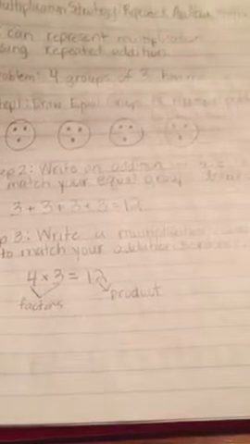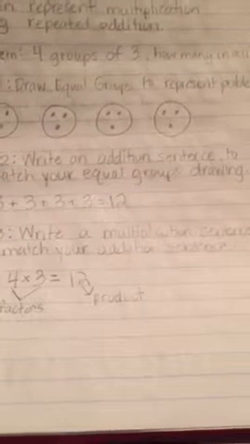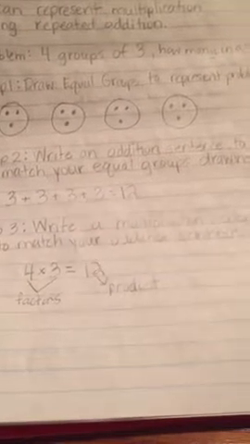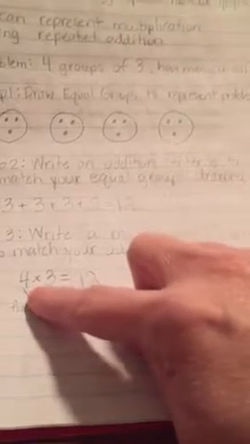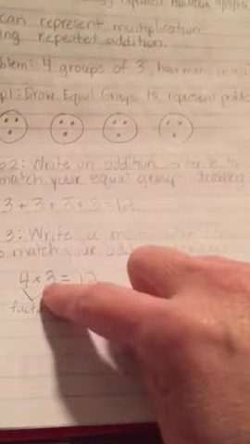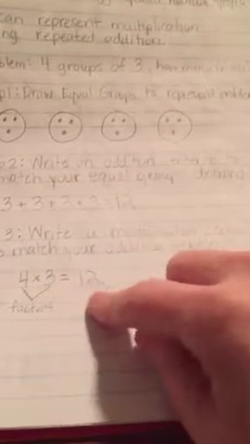And then I asked the students to go ahead and write a multiplication sentence to match their addition sentence. And so we have 4 groups of 3, so we have 4 times 3 would equal 12.